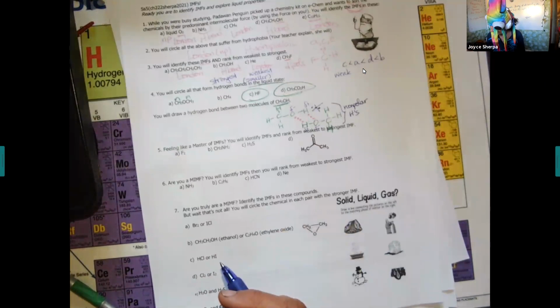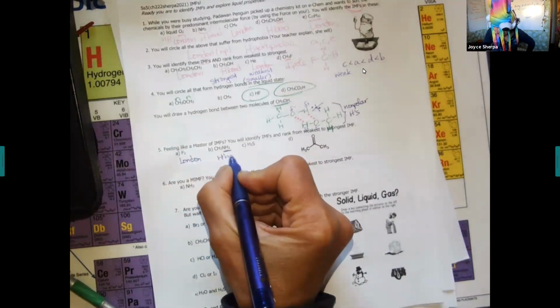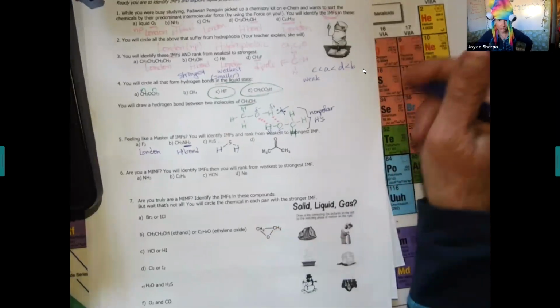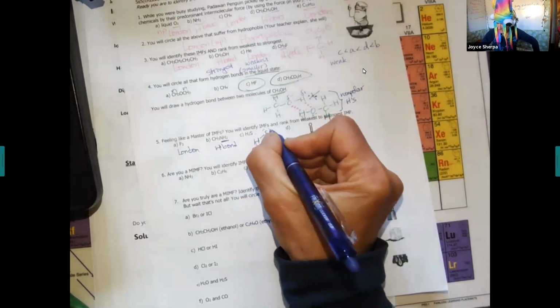Number 5. So just fluorine is London. We see the H bond because the H is on the nitrogen. On this one, H2S, there is going to be a pull. Sulfur is over in this corner and pulls, it's just not strong enough to be an H bond. So this is a dipole. You don't have to make a sketch, but it would have a bend, so there'd be a pull. And this one is a dipole also. The H's are on the carbons and the oxygen's sticking up there in the middle.